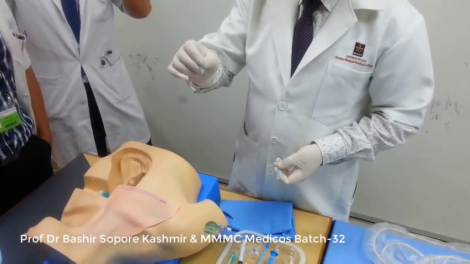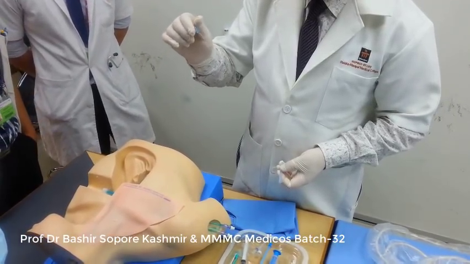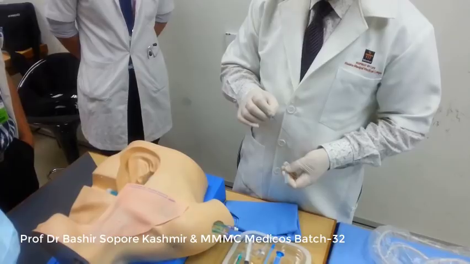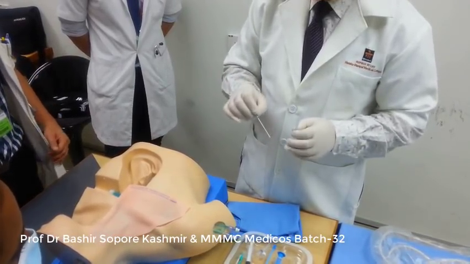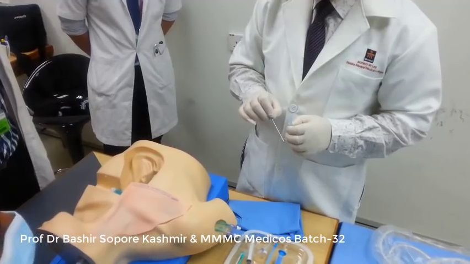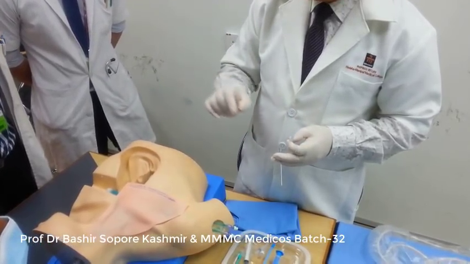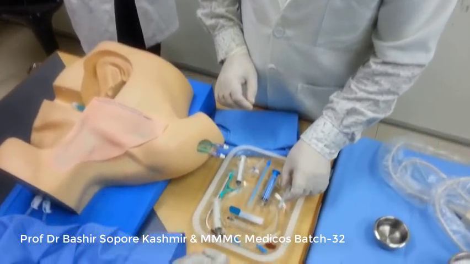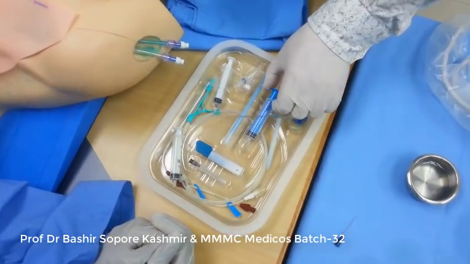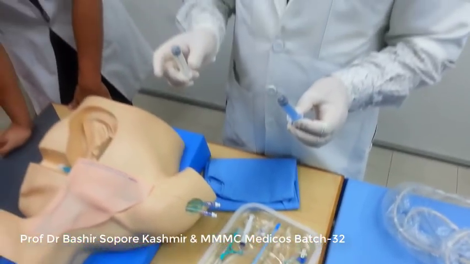So please don't forget that after the local anesthesia we have to use the needle finder. We have to use the needle finder to find the internal jugular vein, and after the needle finder we have to introduce the introducer needle, which is a big bore needle around 2.5 inches in length, and this also is attached to a 5 ml syringe.